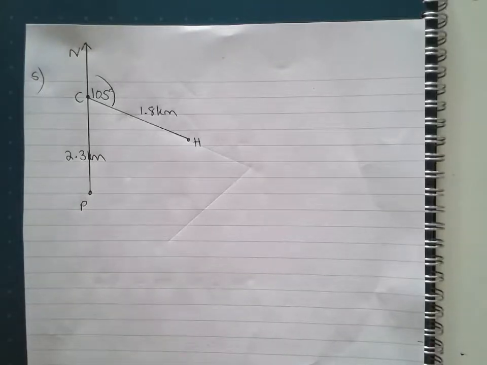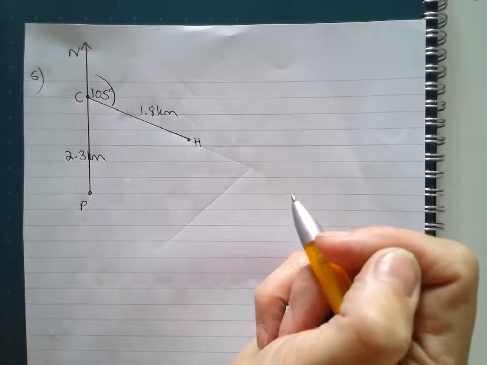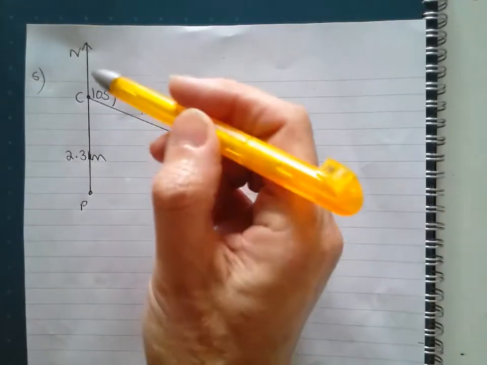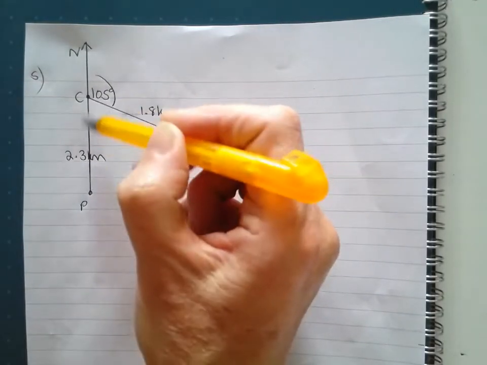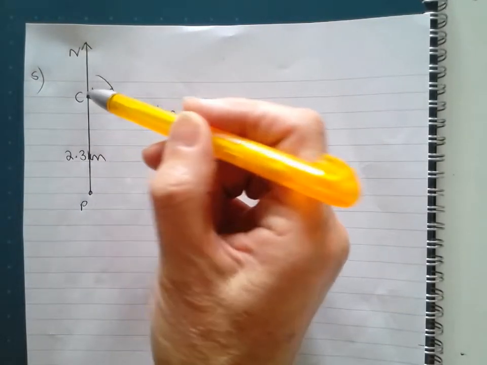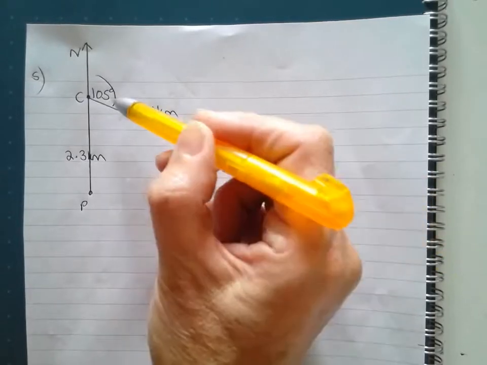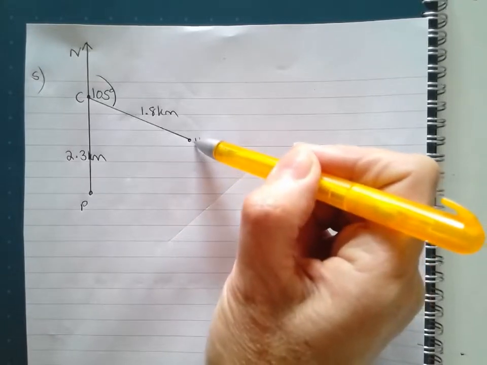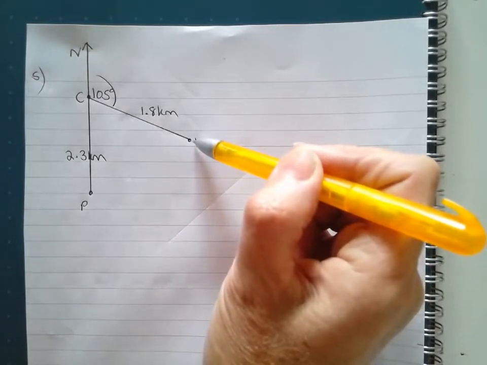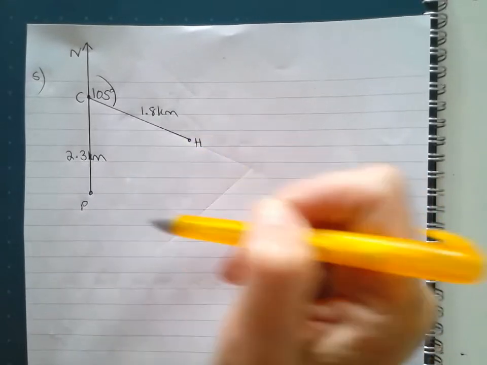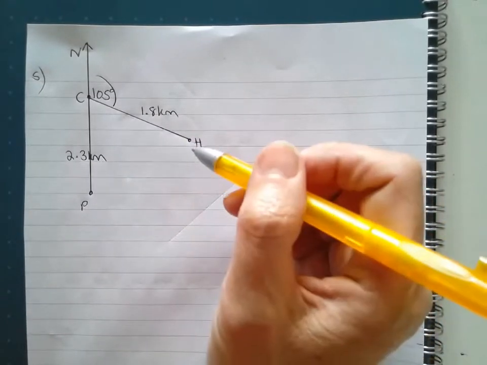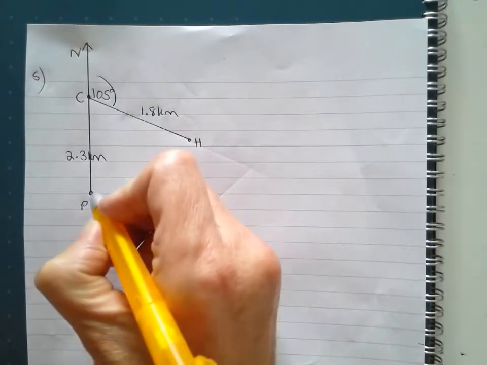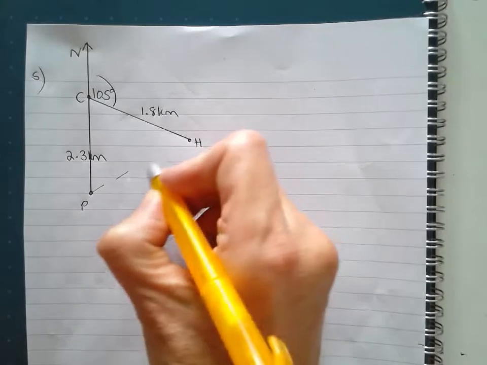Okay, so here we've got question 5, and we've got a geometric problem where you've got a cyclist going 2.3 kilometers due north from point P, and then changing direction and cycling 1.8 kilometers on a bearing of 105 degrees in order to get home to meet his friend. So we've got the 3 places marked, and we've got a sketch diagram drawn, and the idea now is part A, how far are they from the park measured directly? So we're talking about this direct distance from P to H.